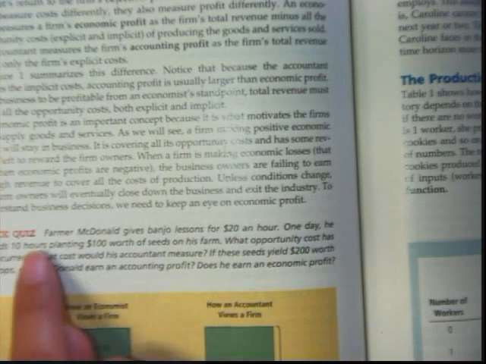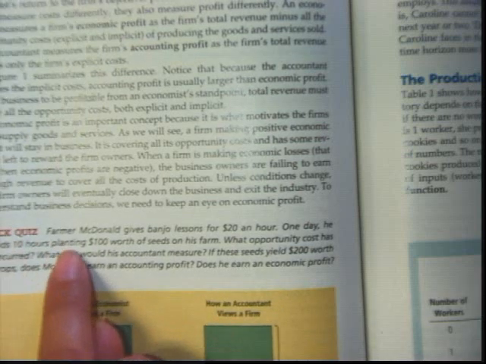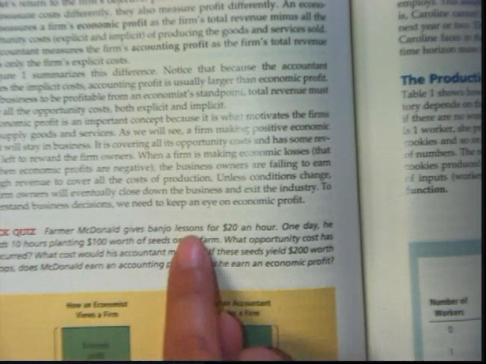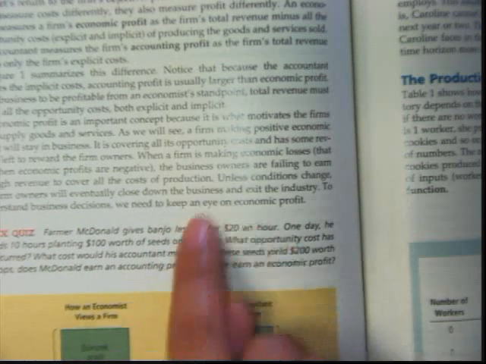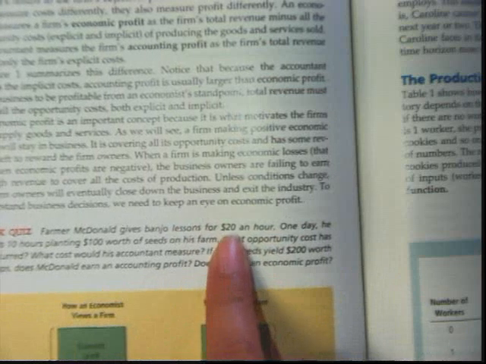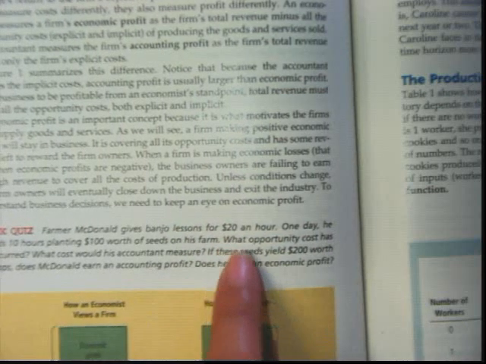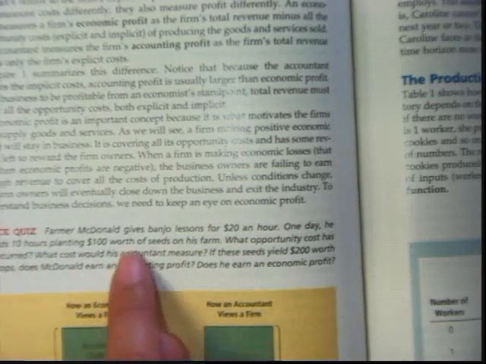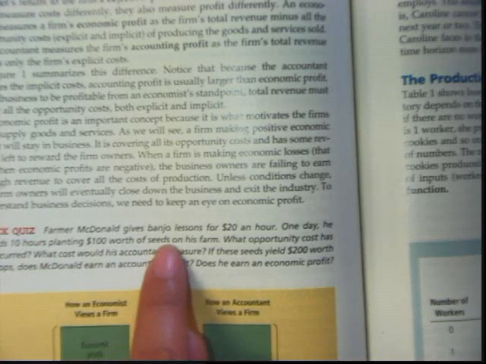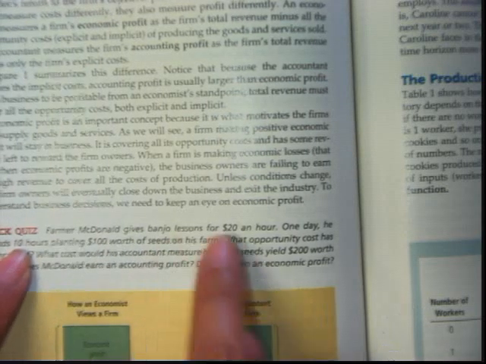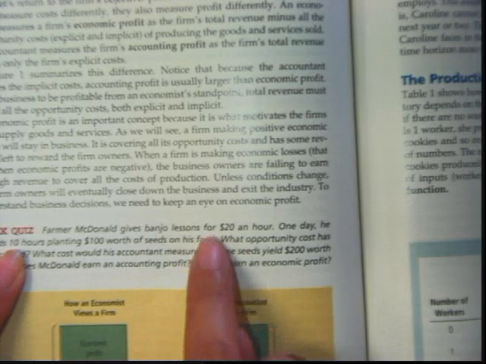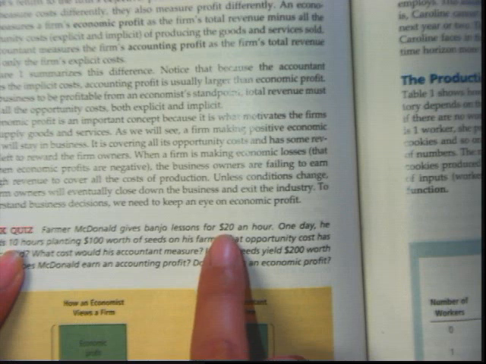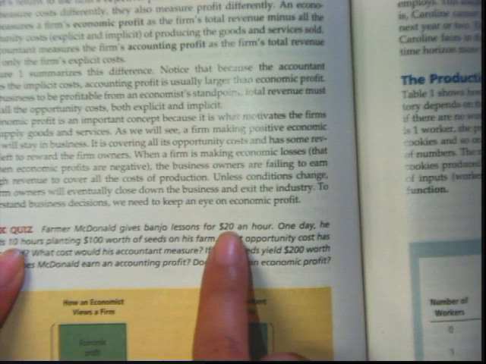Right. Well, if he's spending his time farming and planting, he can't give banjo lessons. So that's his opportunity cost of farming: giving banjo lessons and earning $20 an hour. Again, he can't be in two places at once. So if he is spending 10 hours planting $100 worth of seeds, what is he giving up? 10 hours that he could have been, assuming he had the demand and the students, giving banjo lessons and earning $200.